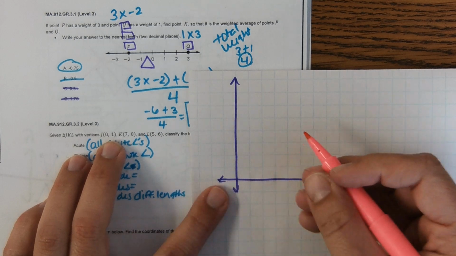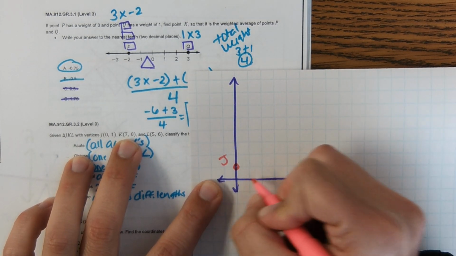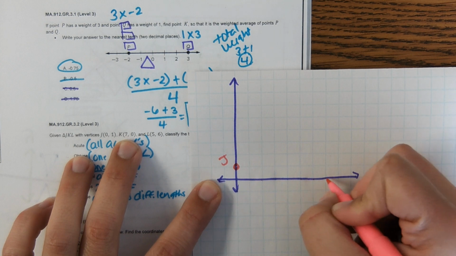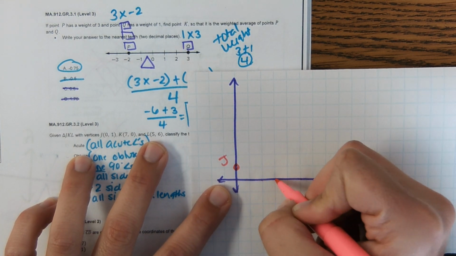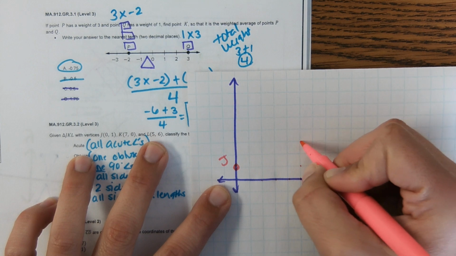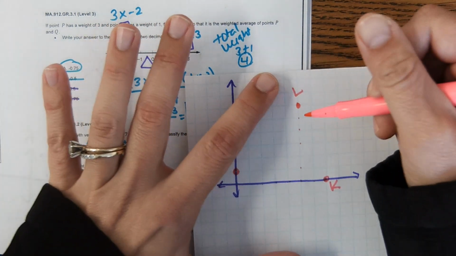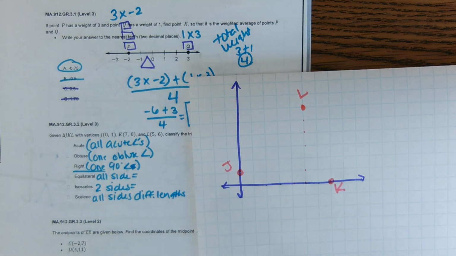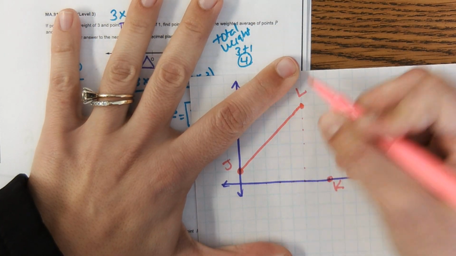So J is at 0, 1. K is at 7, 0, 1, 2, 3, 4, 5, 6, 7. And L is at 5, 6. And then connecting the dots to make the triangle.